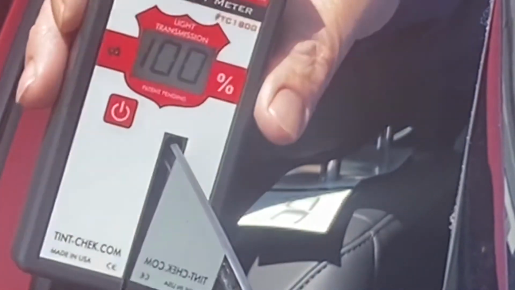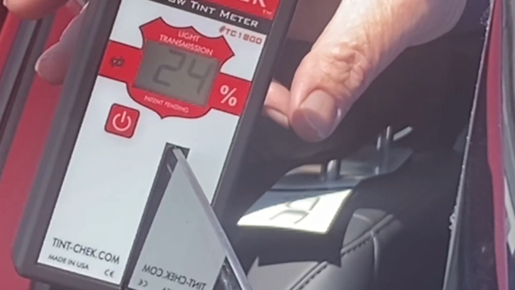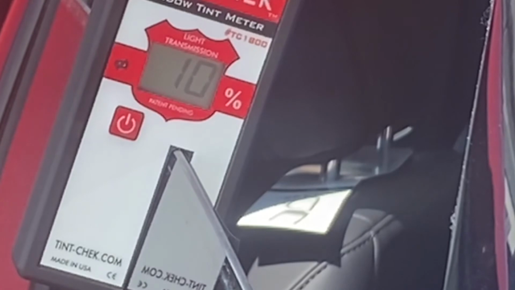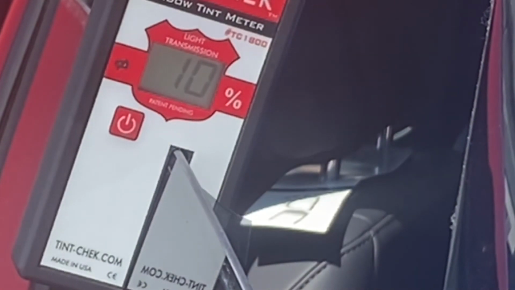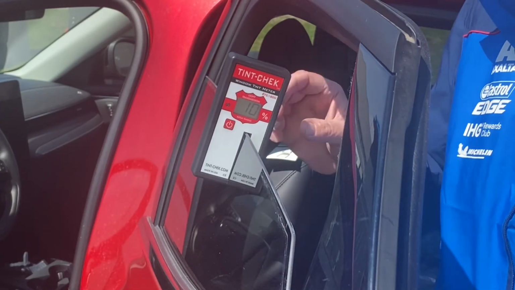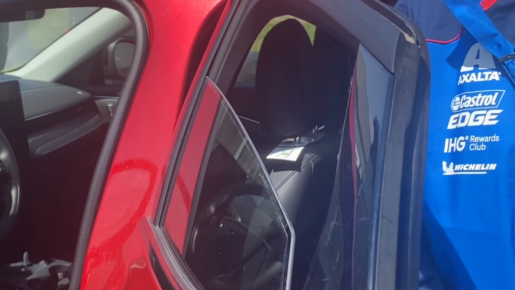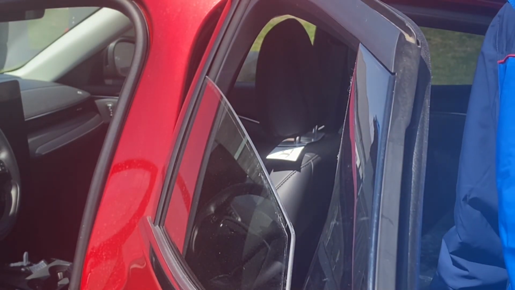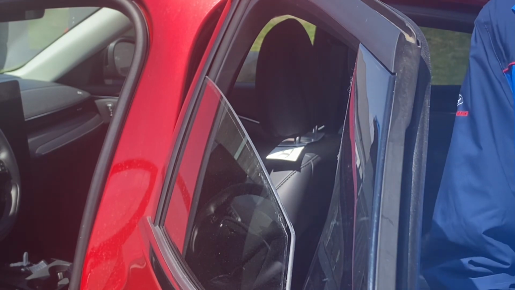If I were to add the 35% common window tint we see on front windows today, you're going to see this is going to make quite a change. So again, without it, 24, and with it, 10, less than half. All right, so that's the impact of the shade on both the front and the side windows, and that covers a little bit about the laws in Ontario and how they're applied.